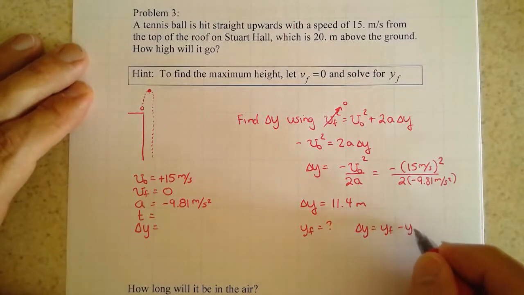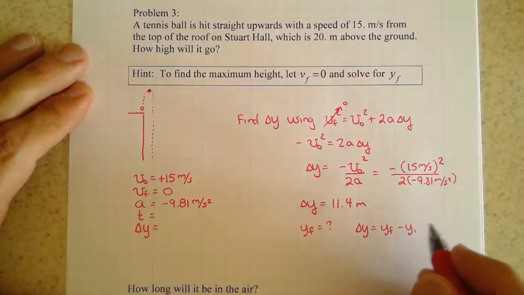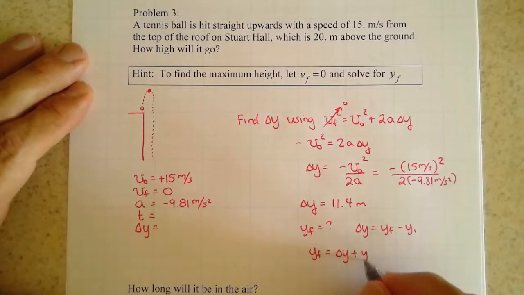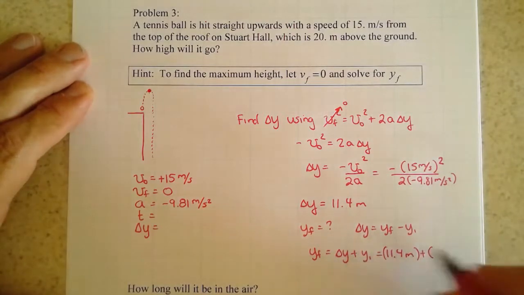So if I want y final, the final height, I've got to take delta y plus y initial. So y final, which is the maximum height, is delta y plus y initial, which is 11.4 meters, how much it went up, plus where it started, which was 20 meters above the ground.